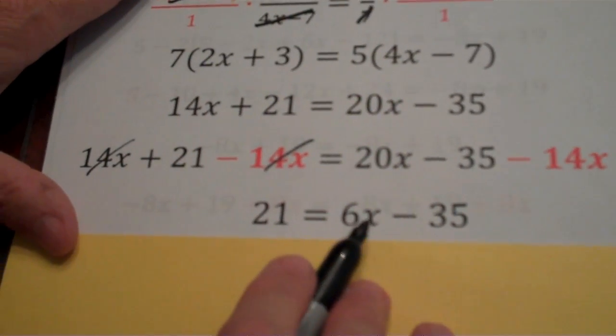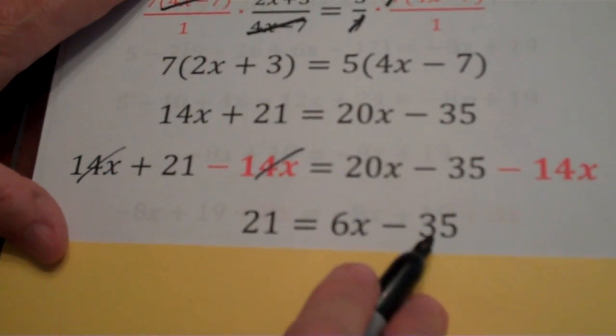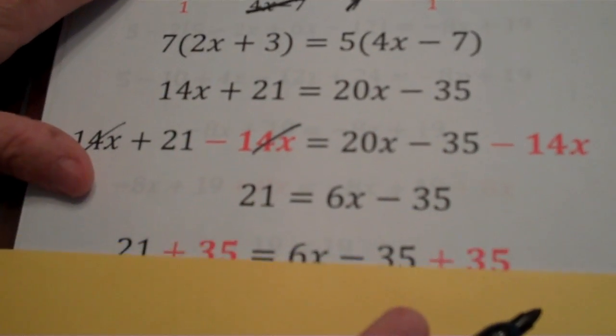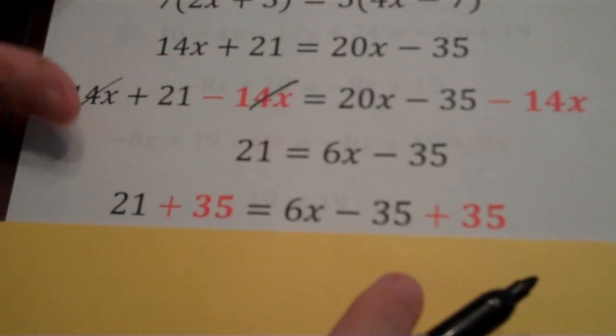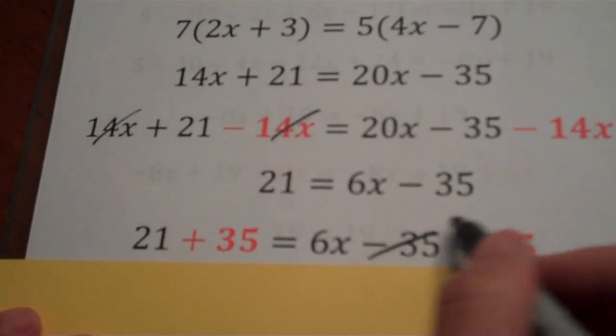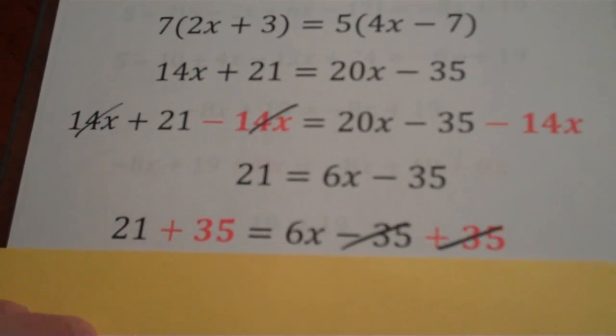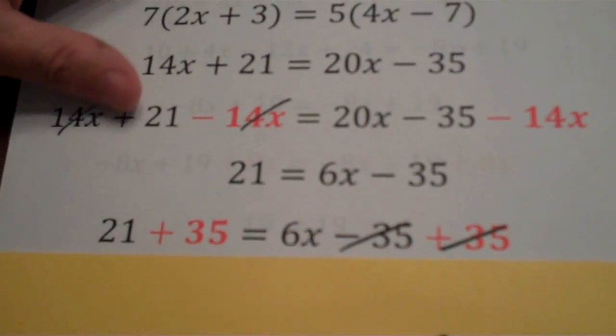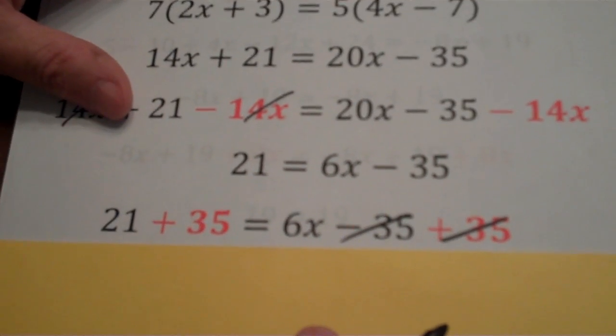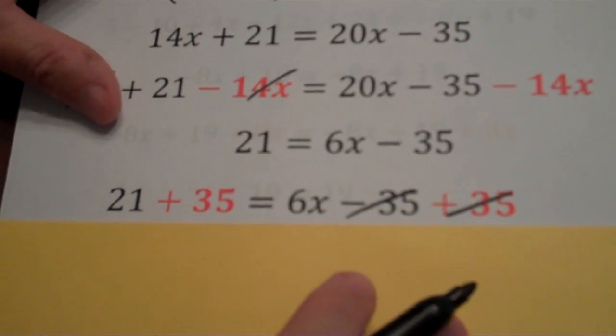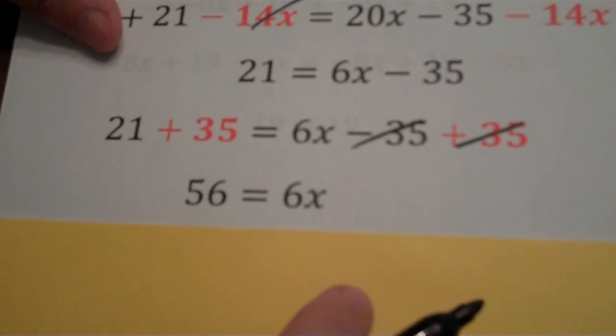Now on the side with the x, I need to eliminate the minus 35. I will accomplish that by putting a plus 35 on both sides of the equation. The minus 35 cancels with the plus 35, and I'm left with merely 6x on the right. 21 plus 35 is 56.